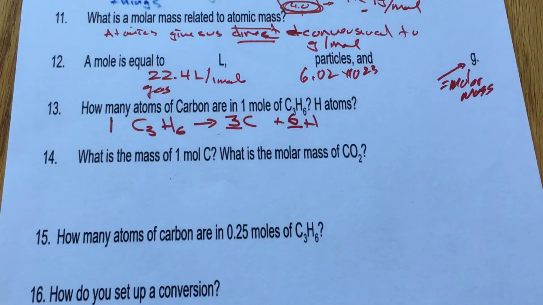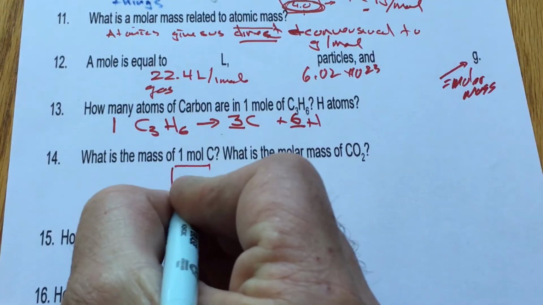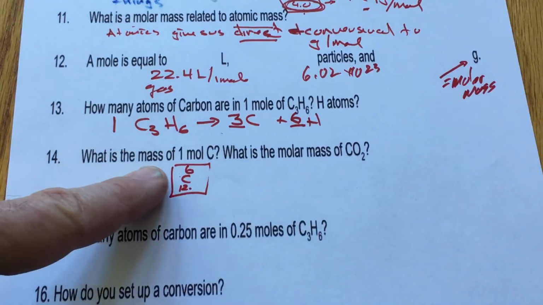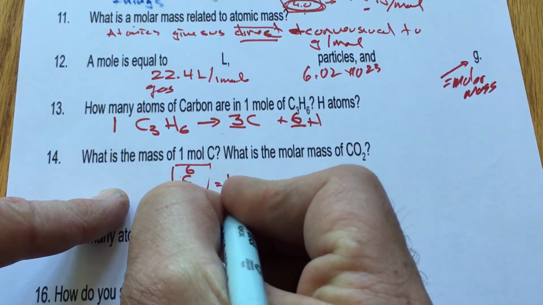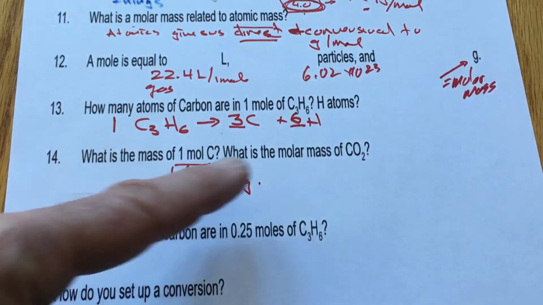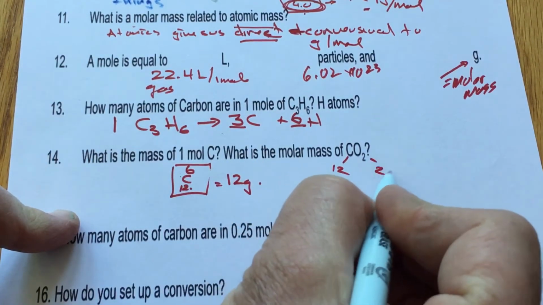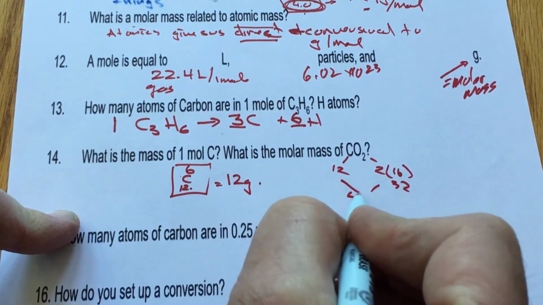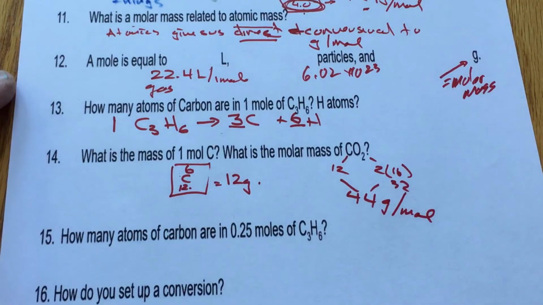What is the mass of 1 mole of carbon? Well, when you look on the periodic table, carbon has a mass of 12. So the mass of 1 mole of carbon is 12 grams. What is the molar mass of CO2? Every carbon is 12, and we've got 2 times 16 on the oxygens. That's 32. That's going to equal 44 grams per mole for carbon dioxide.